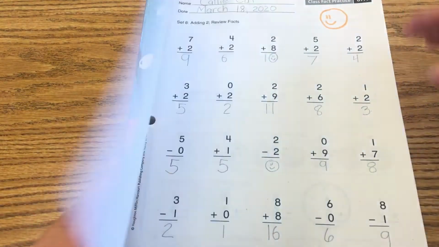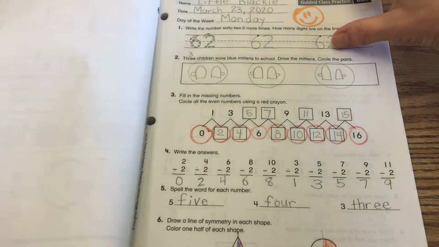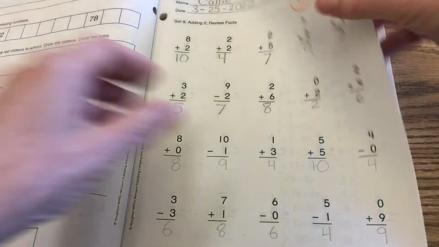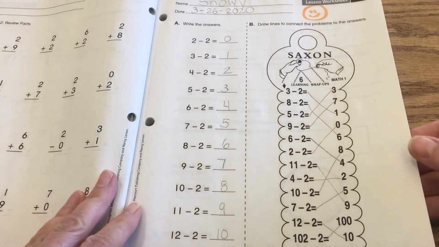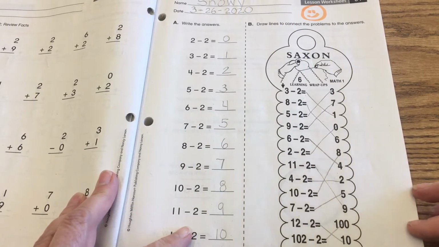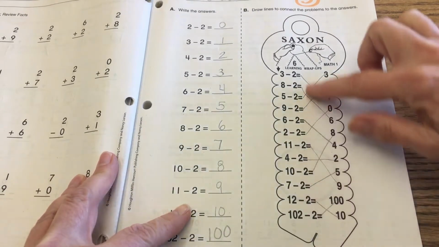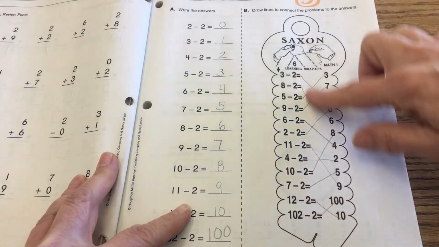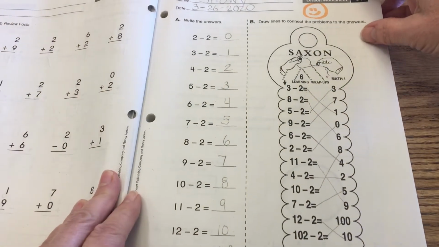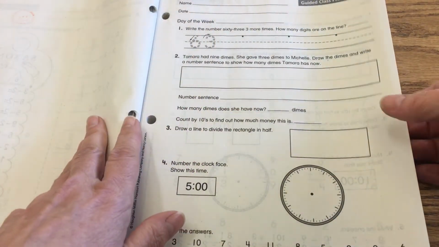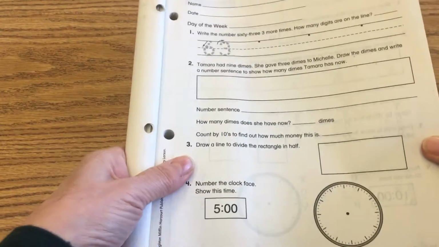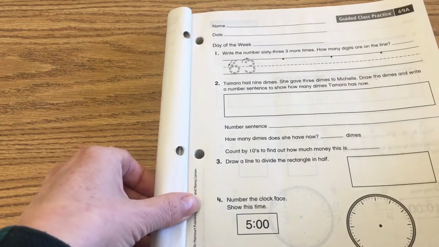When we left off yesterday, we were on page 271, and we were doing subtraction. And I went ahead and did the key. That was an optional activity for you. And then I gave myself my exit ticket. And then today we are working on page 273.